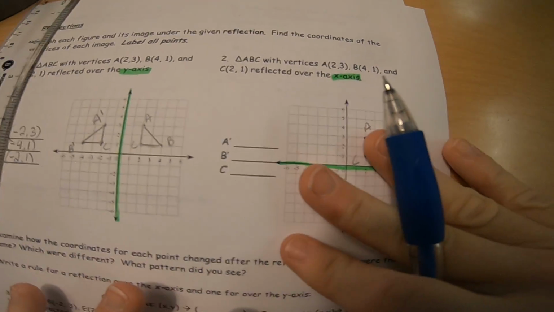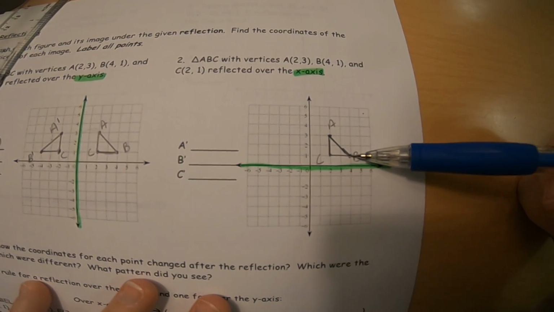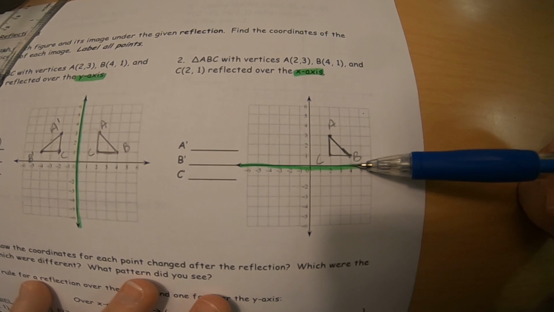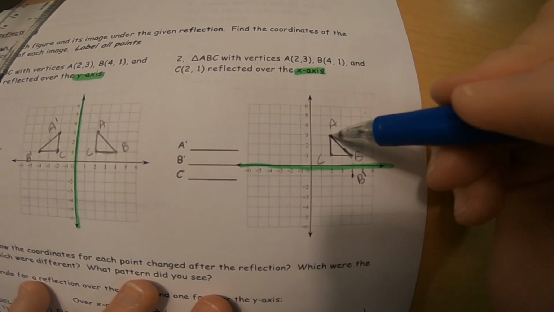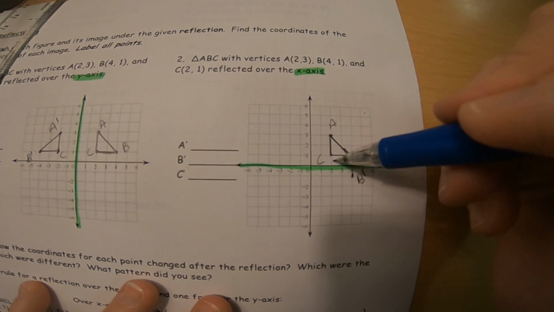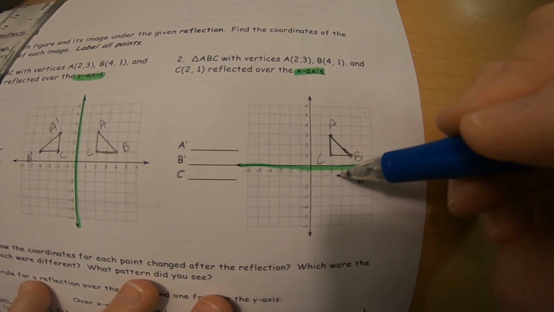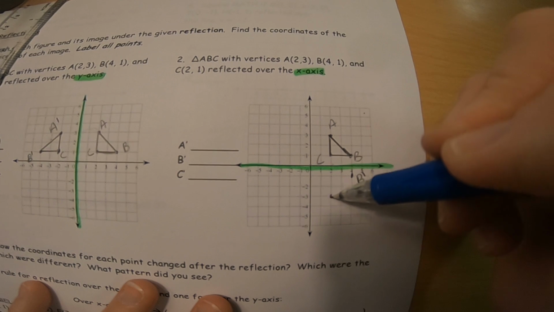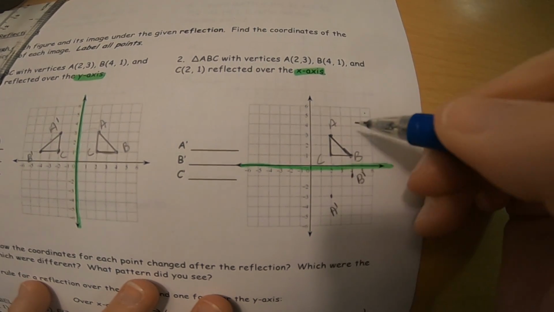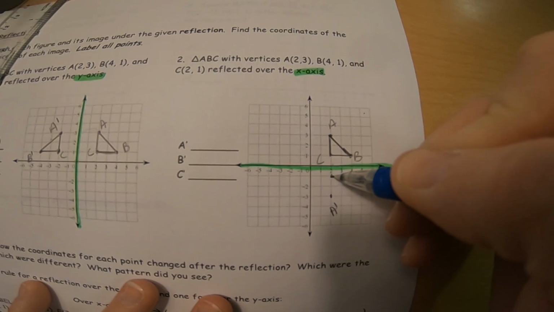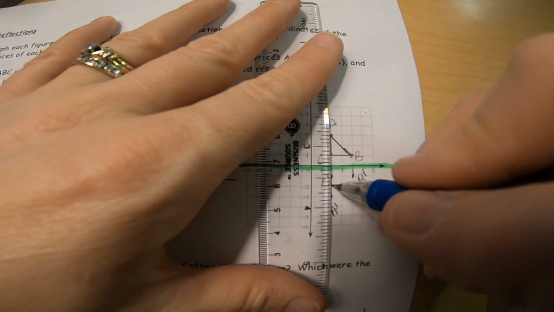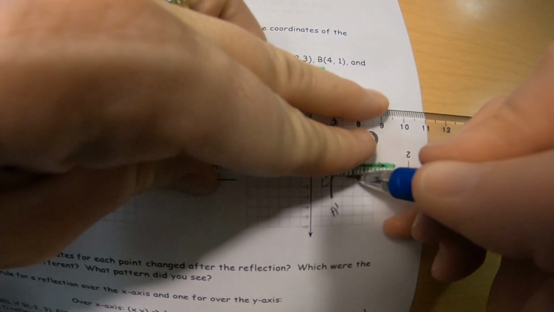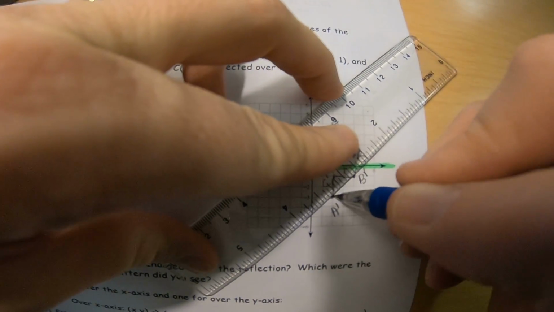I'm going to do the same thing, though. I'm just going to go ahead and count. So B, count down 1, and the same number away. I count the number to the line of reflection and the same number away. So B prime would be right here. A, 1, 2, 3, 1, 2, 3. So here's A prime. It flips all the way down here. C is (1, 1). They're going to be the same distance away from your line of reflection as they were on the top. Connect your dots using your straight edge.